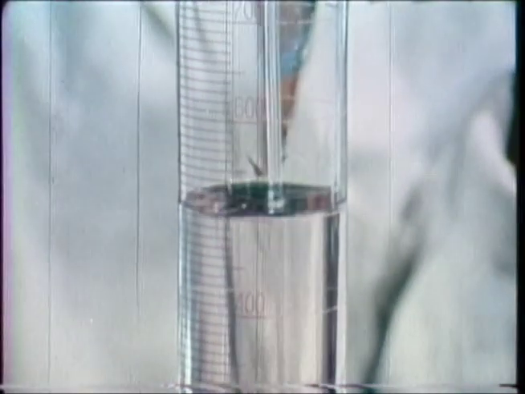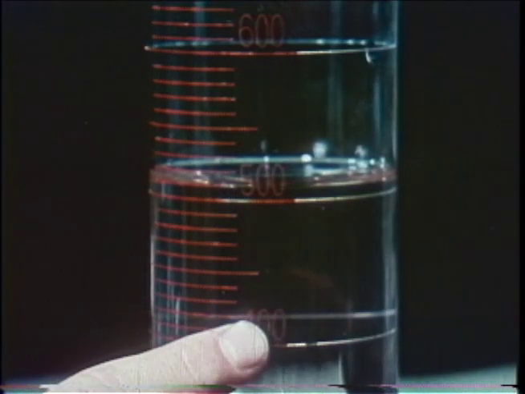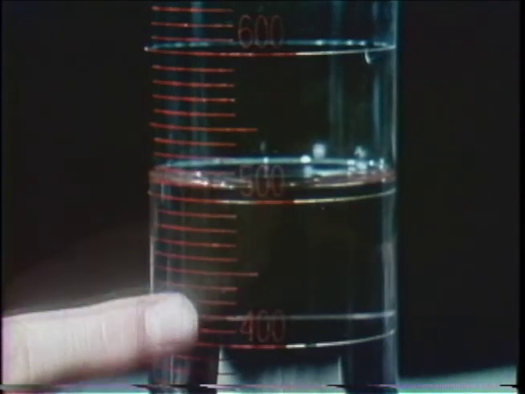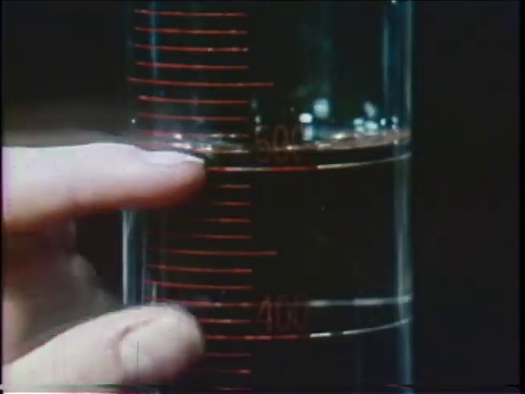Let's get a closer look at this container. 510 milliliters. It's marked in deciliters and centiliters. 10 of these make 1 of these.